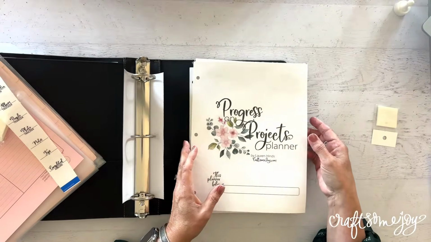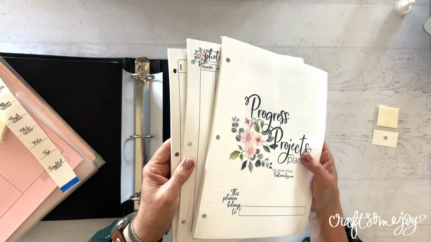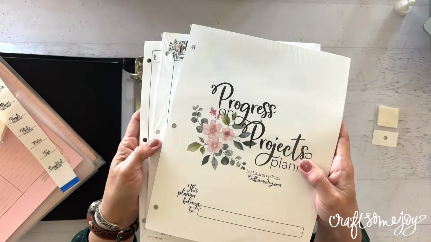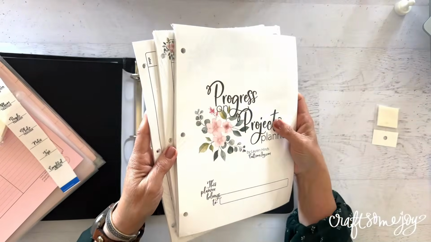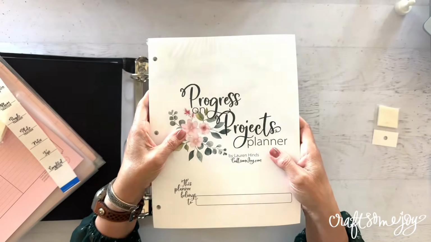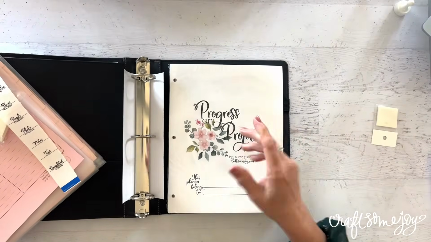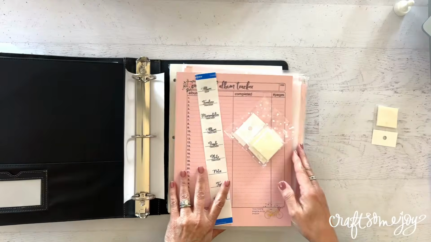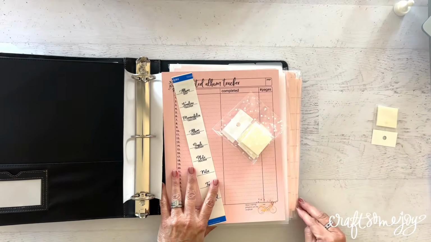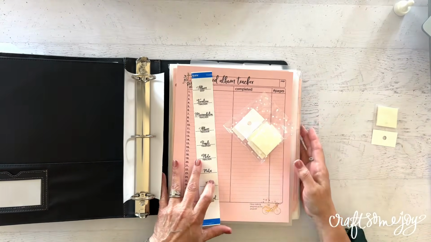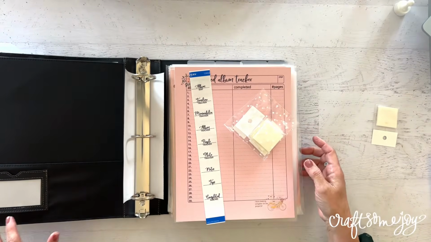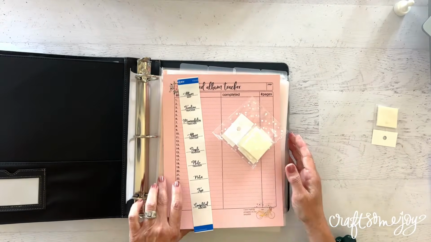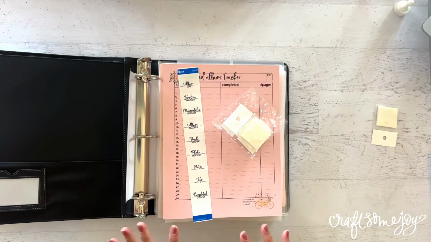So this is all part of your planner. It's 100 sheets of full color, wonderful quality printed paper that you get in your planner, plus your labels, 3 packs of the side tabs and the top tabs. And I've also had some folks question, Lauren, are you going to break this up into pieces? Because I've already started my binder and so on.